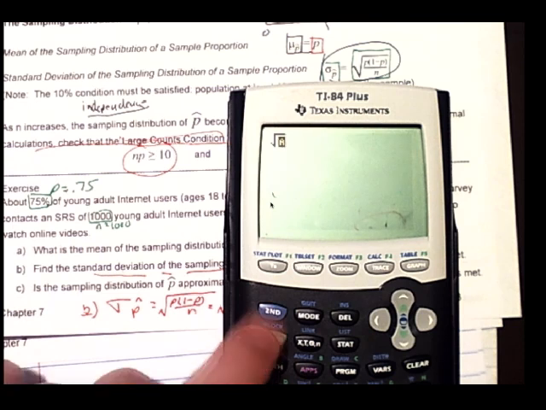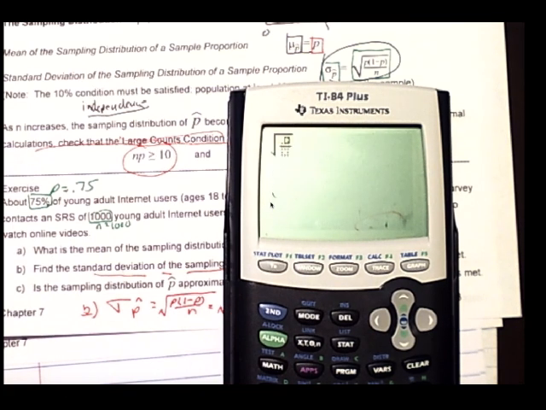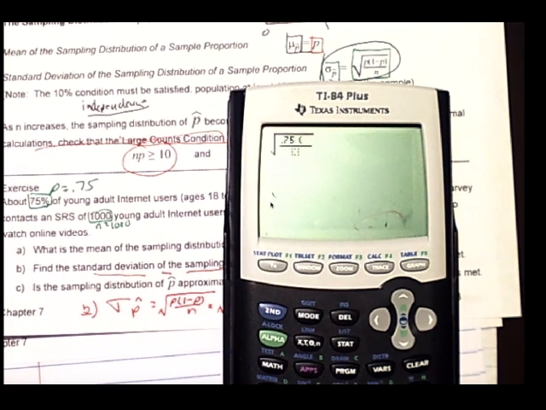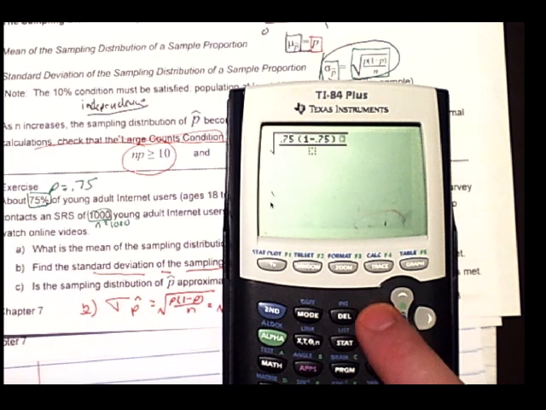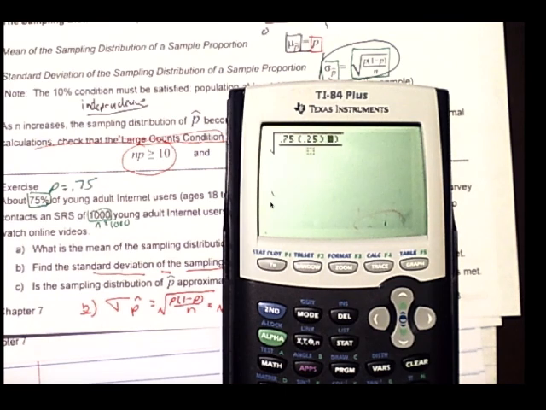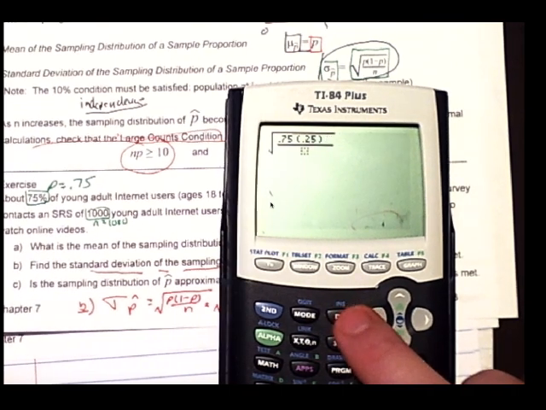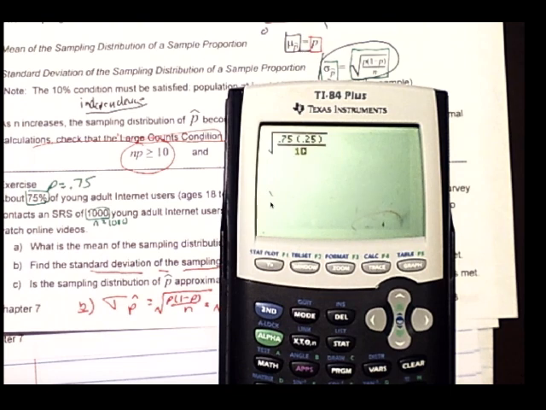So it looks something like this. 0.75 times 1 minus 0.75, or you could just put 0.25 if you wanted, since 1 minus 0.75 is 0.25, all over 1,000. Hit enter. 0.0136.